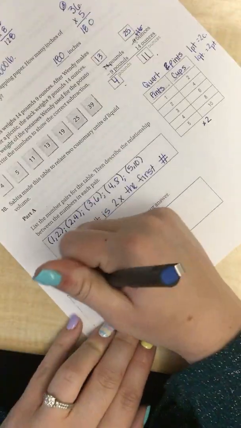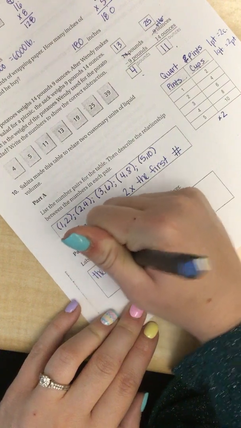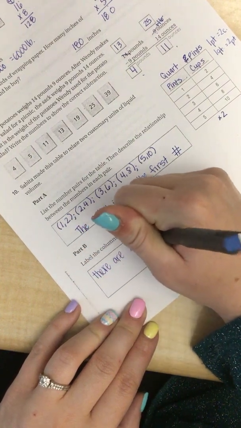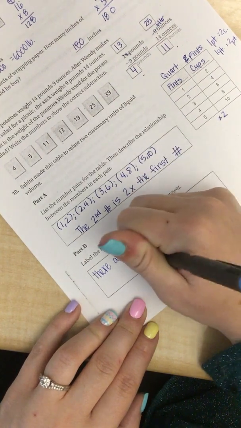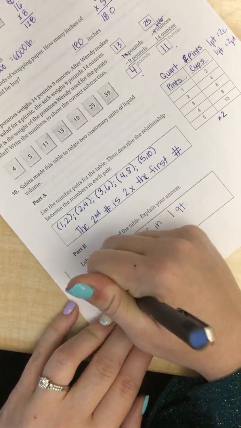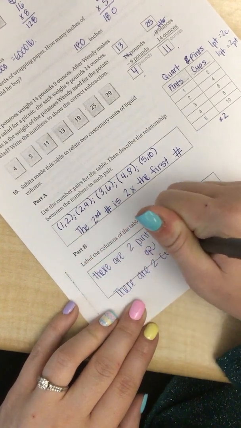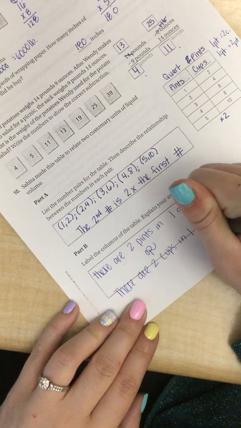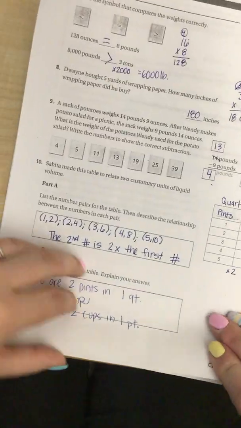We've labeled it, so we could then say there are 2 pints in 1 quart, or you could say there are 2 cups in 1 pint. And it just depends on which labels you chose to use.